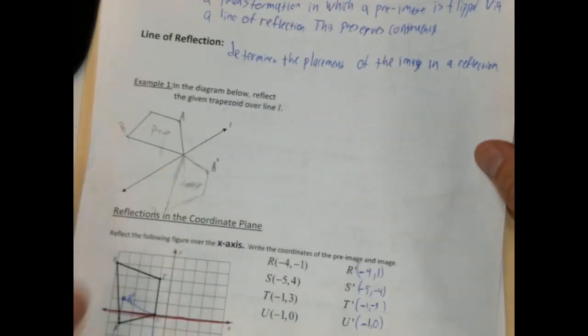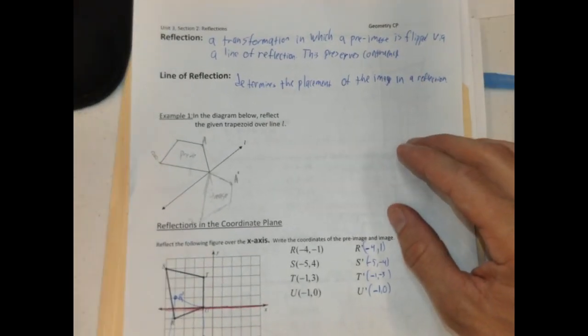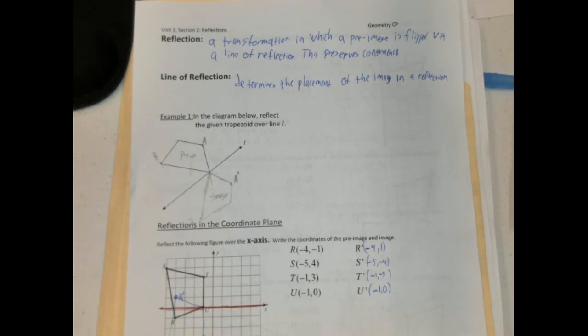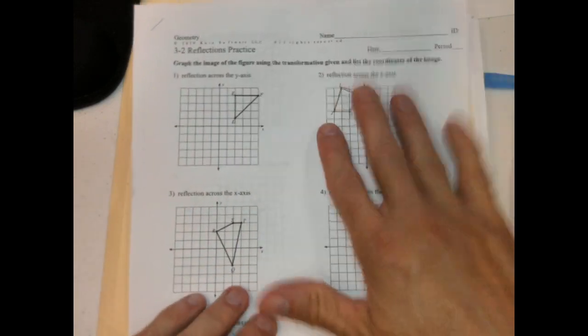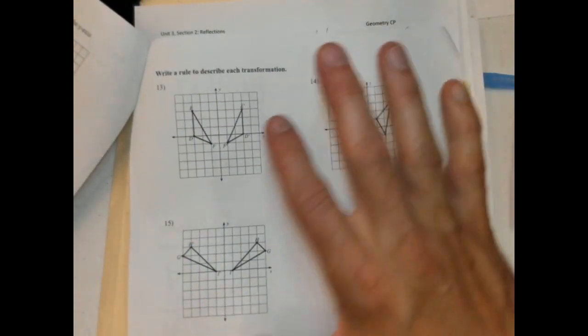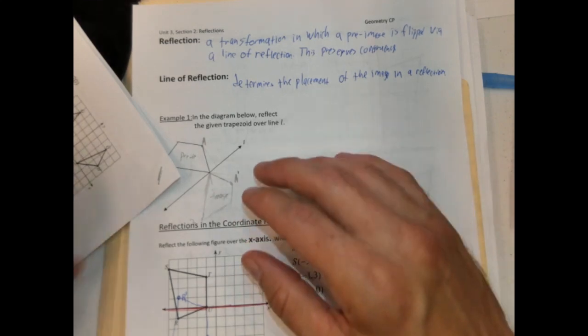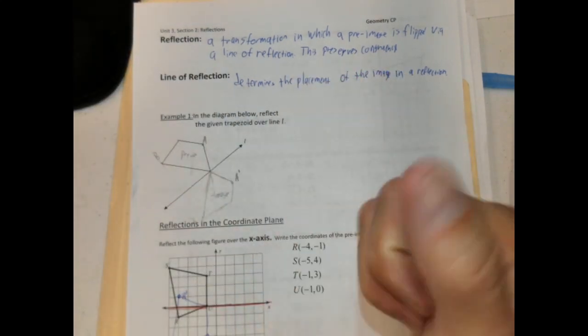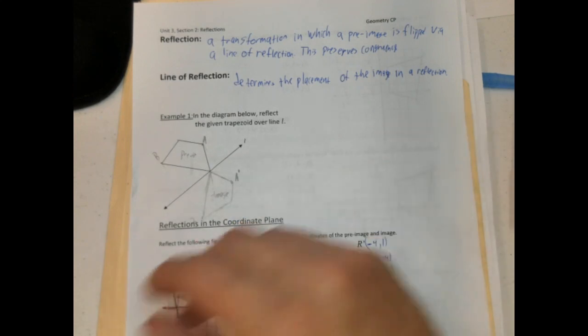Okay. All right. So that concludes the notes for 3, section 2. I hope that clarifies it. Before I leave today, I'm going to go over some examples because the homework is pretty intense. You're going to have 2 days to do it, so I'll just show you real quick. I'm not going to go into it just yet. There are some problems where you have to reflect the points. There are some problems where you have to write the rules. And then there are some other problems where you are going to do multiple transformations. You're going to do a reflection and a translation. So we'll get to those later. I'm going to make another video for those, okay?